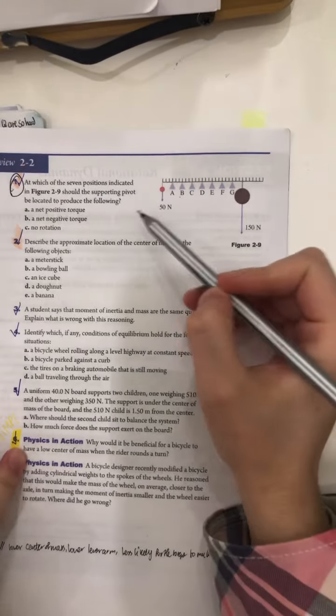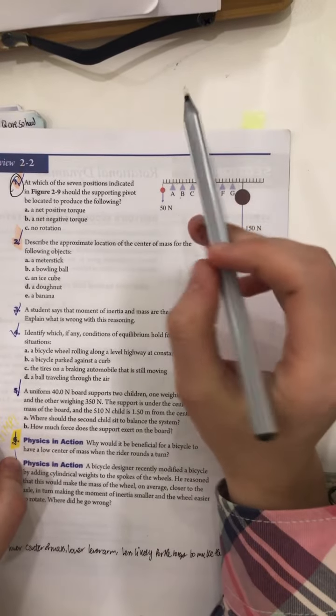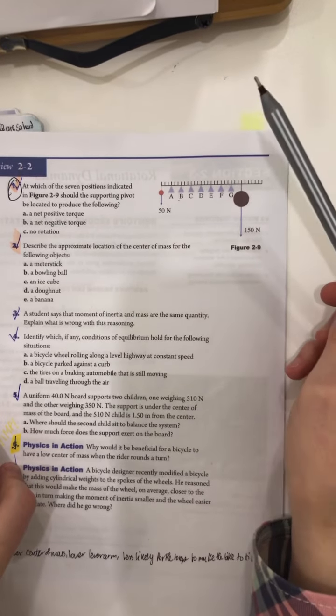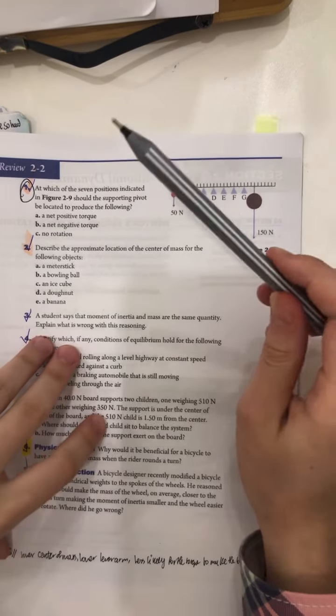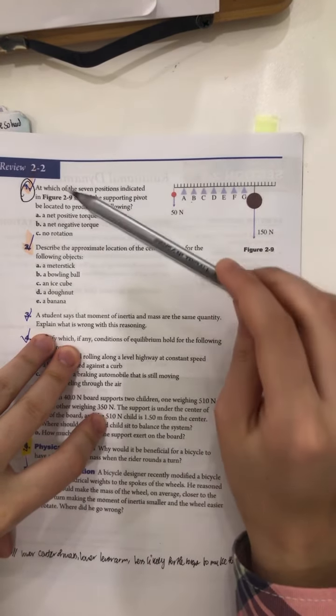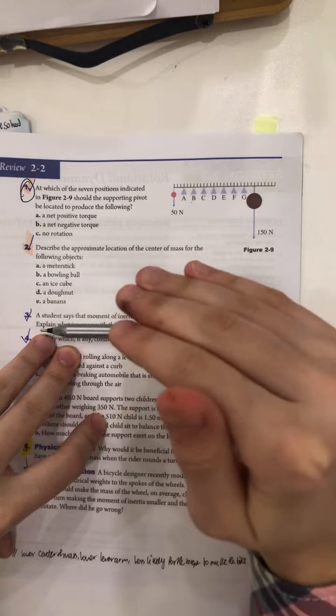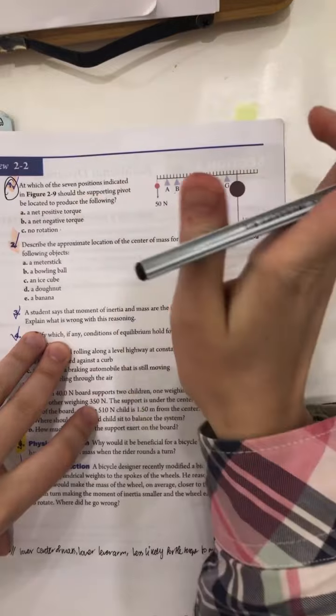Let's talk about this question right over here. There's nothing in it that I want to solve, but I want to discuss something else. How do we maintain rotational equilibrium, or let's just say, how do we maintain a zero external torque, the net torque on both sides being zero? That's way better to say.